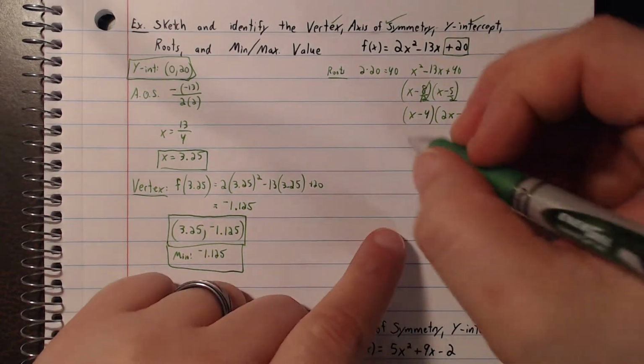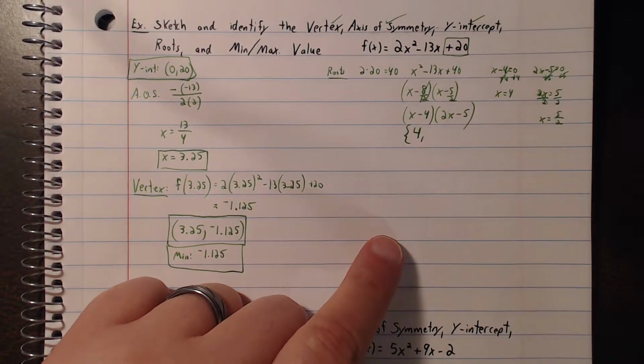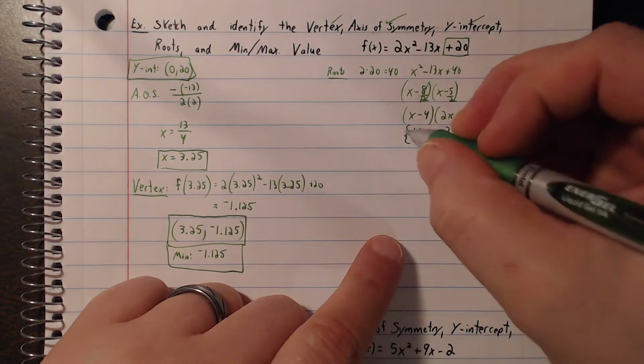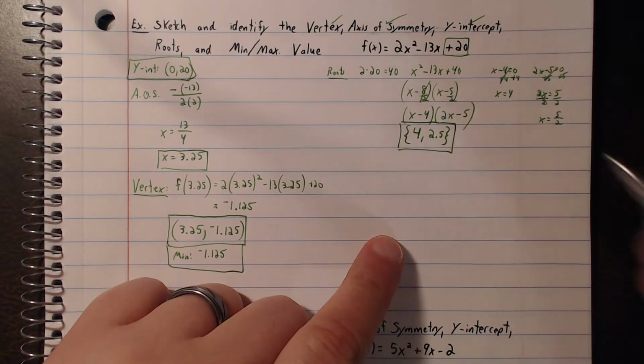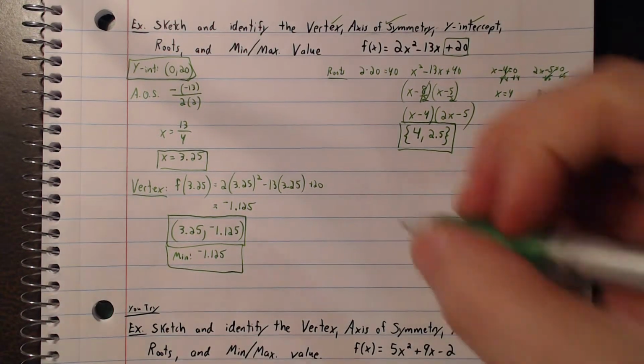So our roots, we came up with 4. Let's see, 5 over 2, that's 2.5. So we found everything that they looked for. They also want us to sketch. So we're going to sketch this graph real quick.